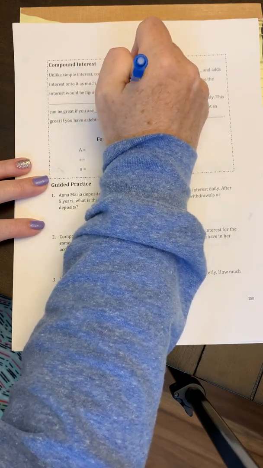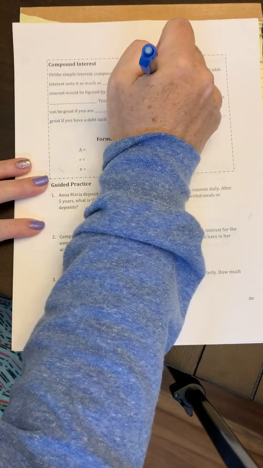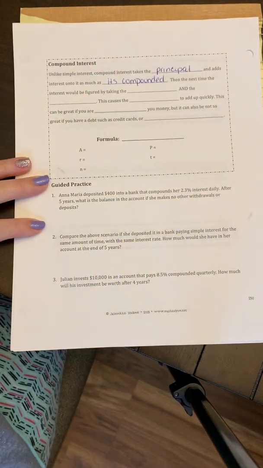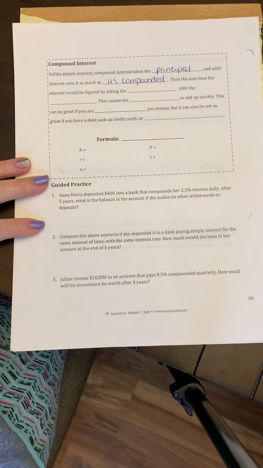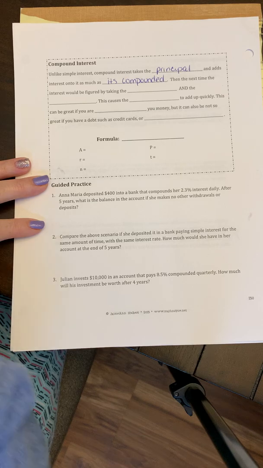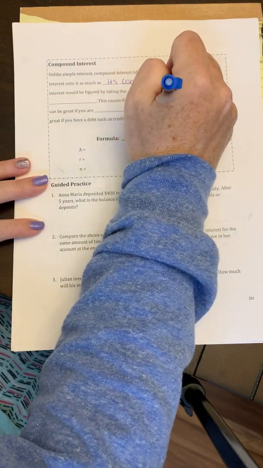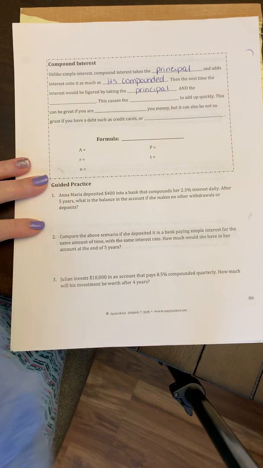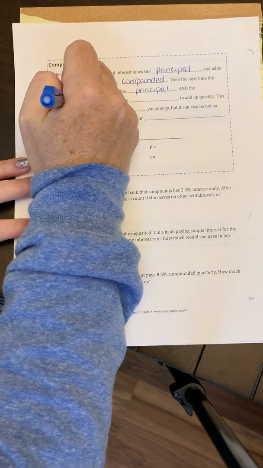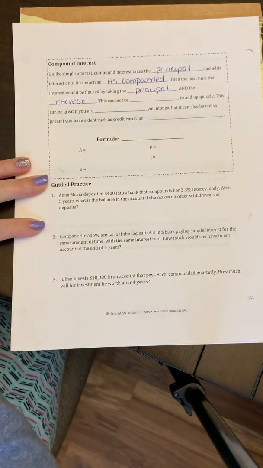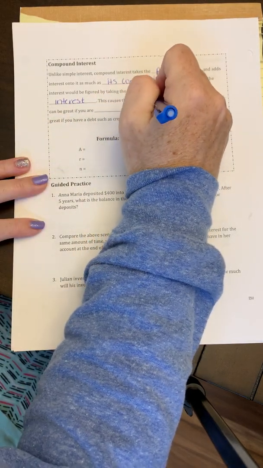So it has to tell you how much we're compounding. Then the next time the interest would be figured by taking the principal and the interest. And this causes the interest to add up quickly.